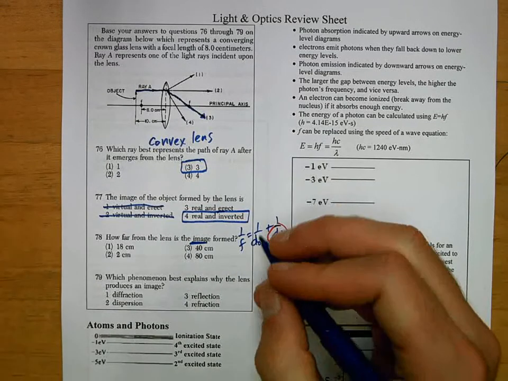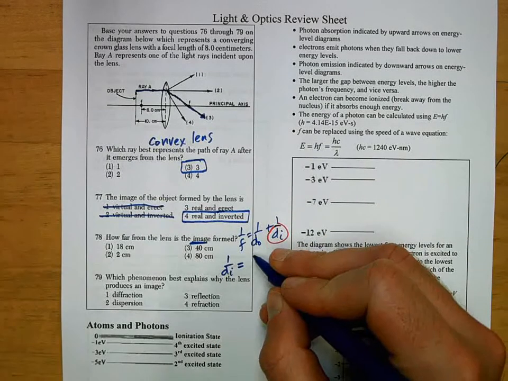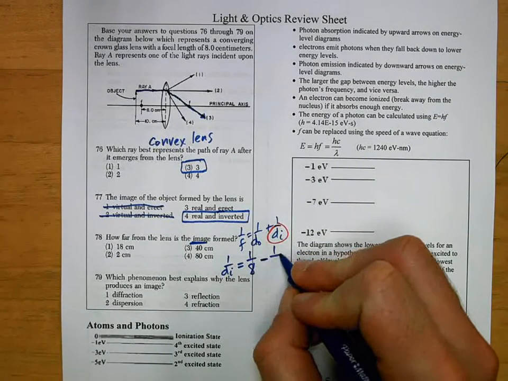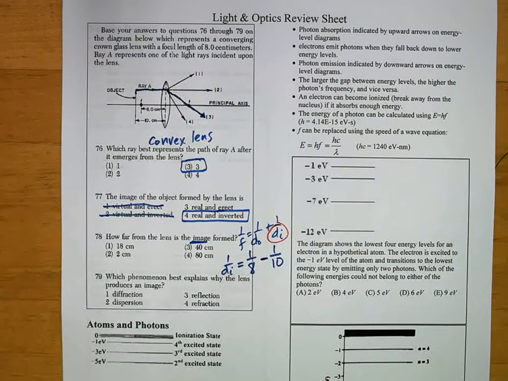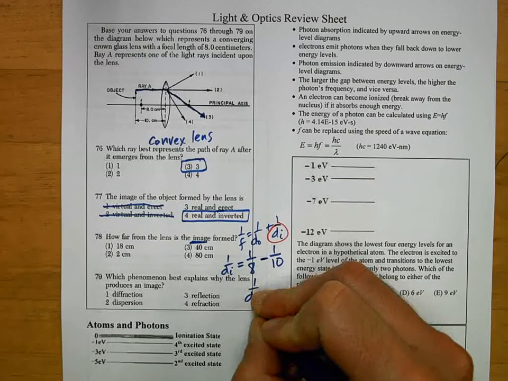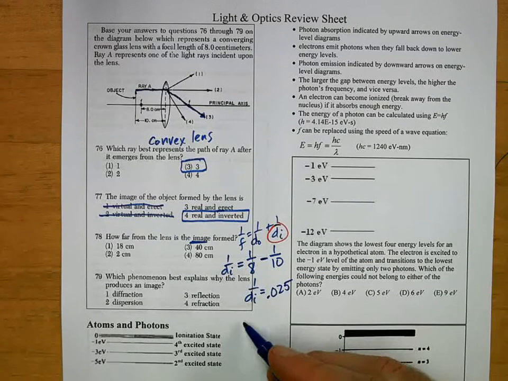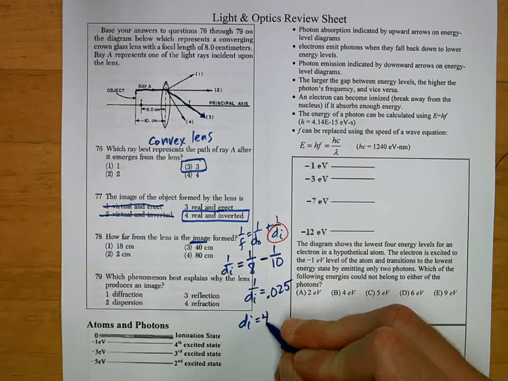So 1 over di equals 1 over the focus, which is 1 over 8 centimeters, minus 1 over distance of object, 1 over 10. 1/8 minus 1/10, 1 over di equals 0.025. And then when I take the reciprocal of that, I get 40 centimeters.